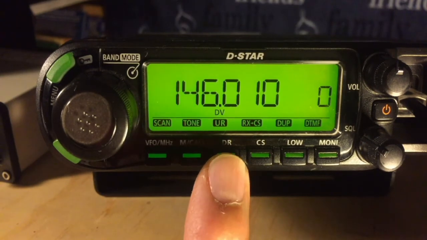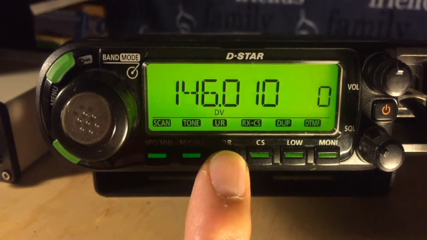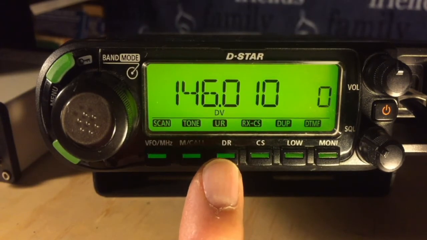Tap DR. The display indicates no repeater. The transceiver has not yet been programmed to access a D-Star repeater. Tap DR to exit. Now long press DR.